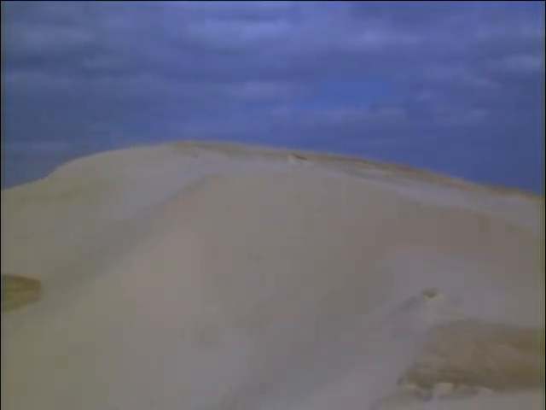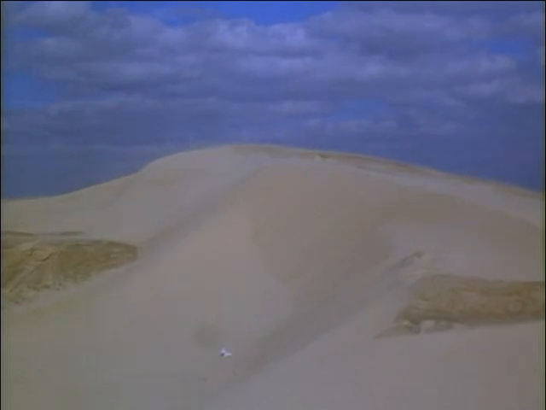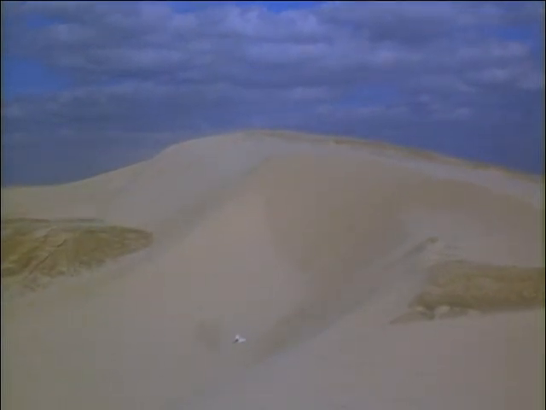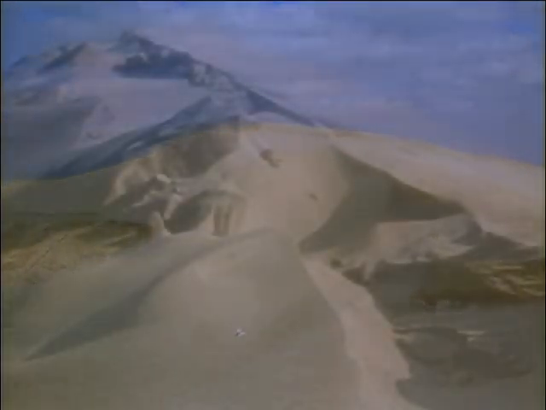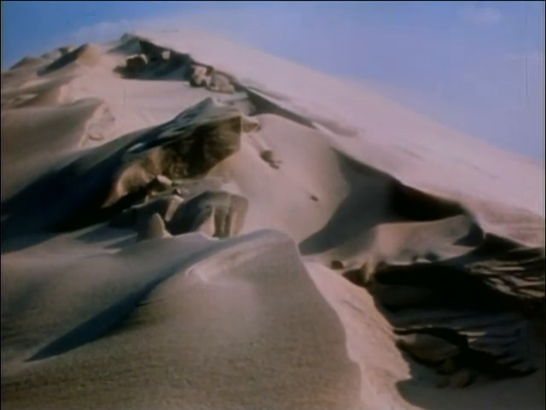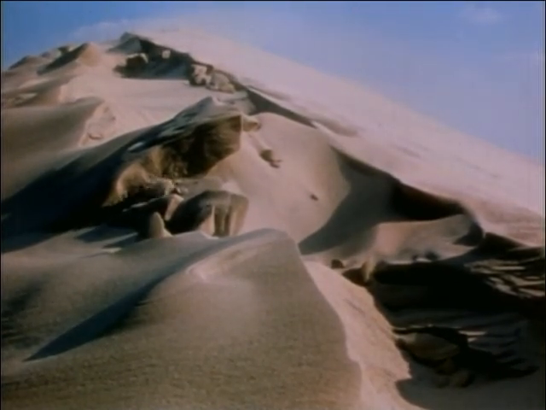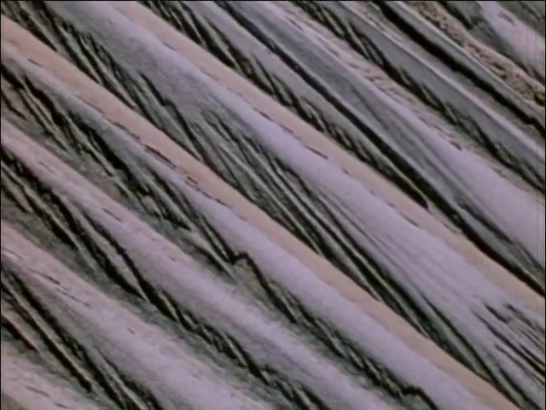As sand moves up the gently sloping windward side of a dune, it finally reaches the crest. There it blows over the top and falls out of the wind stream, lodging near the top of the dune's steeply sloping lee side. In time, the slope becomes too steep, and gravity causes sand to slide down the slope until the angle is reduced and it becomes stable once more.